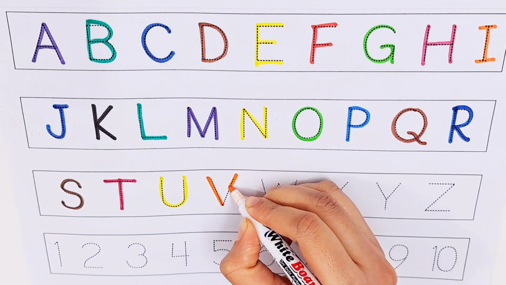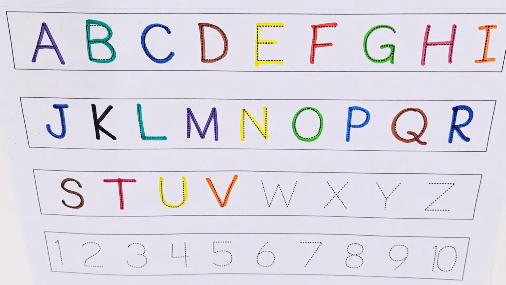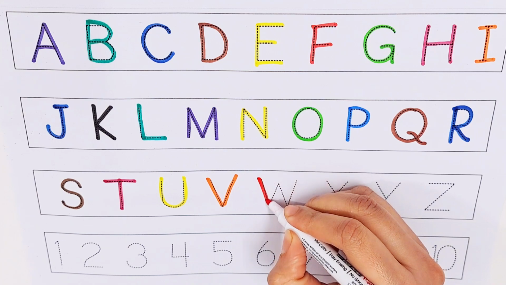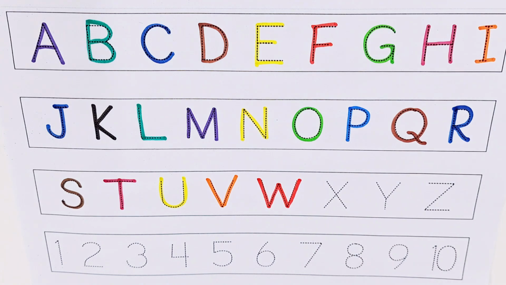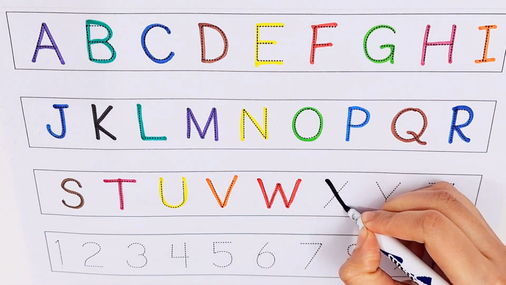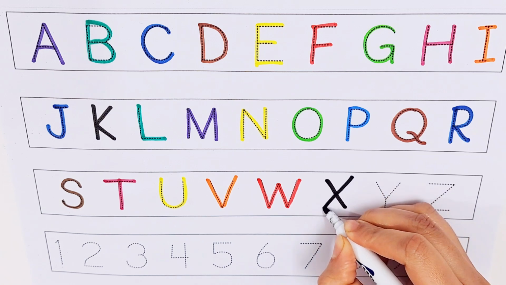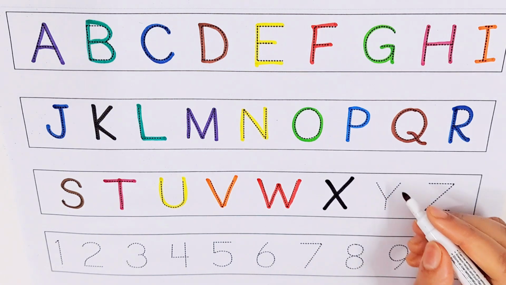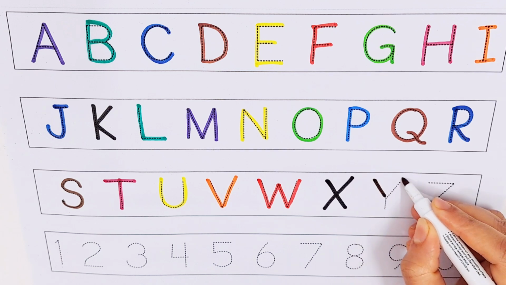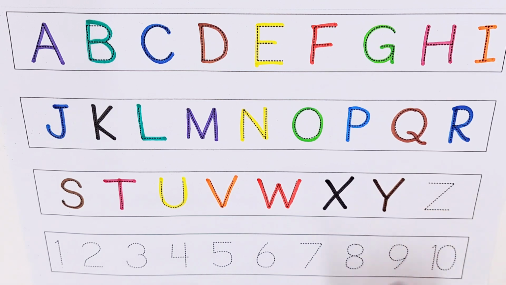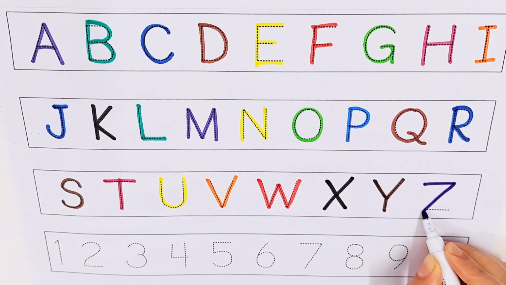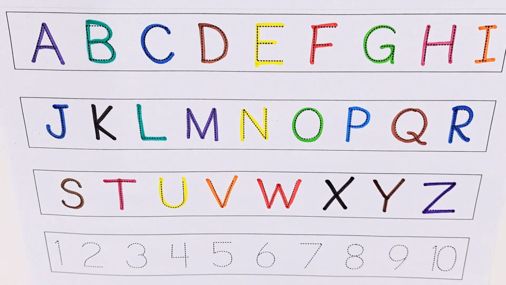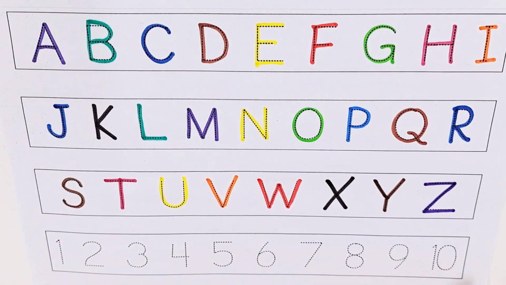V for vulture. W for watch. X for Xerox. Y for yogurt. Z for zipper. Let's try to count some numbers.